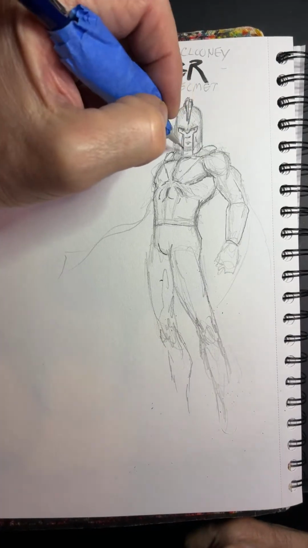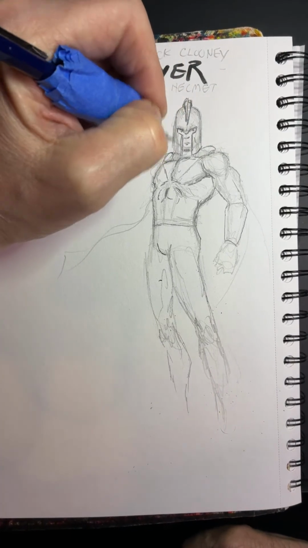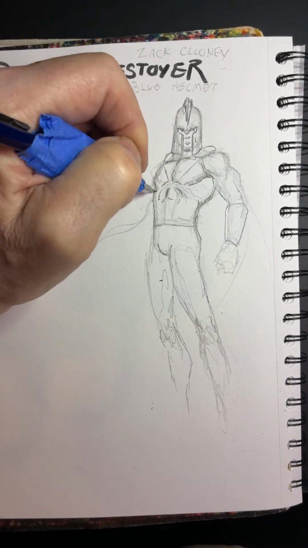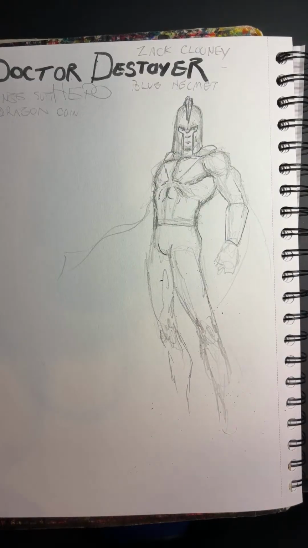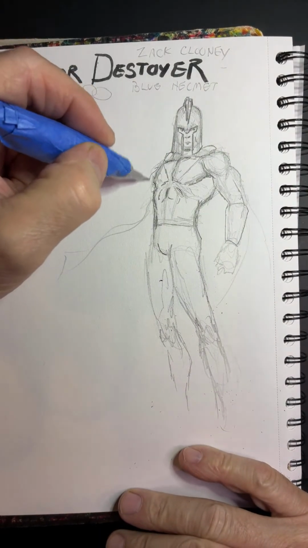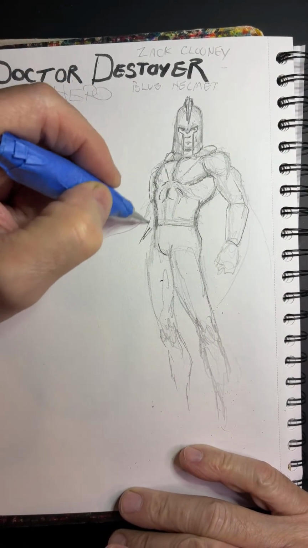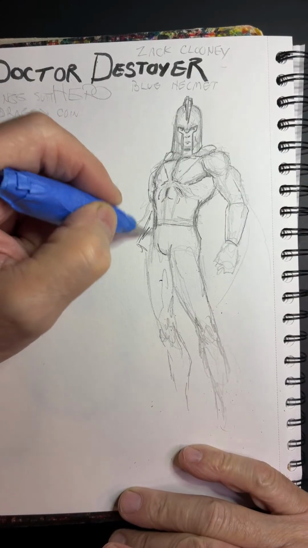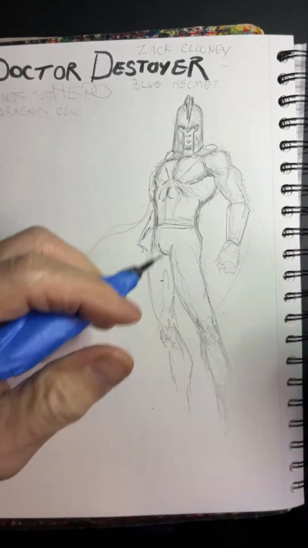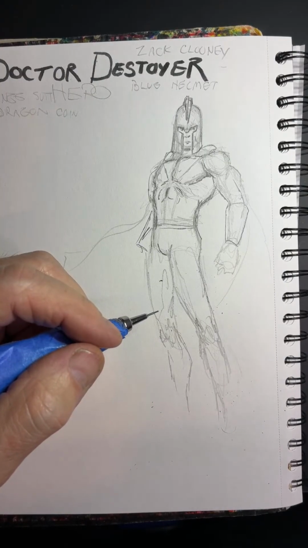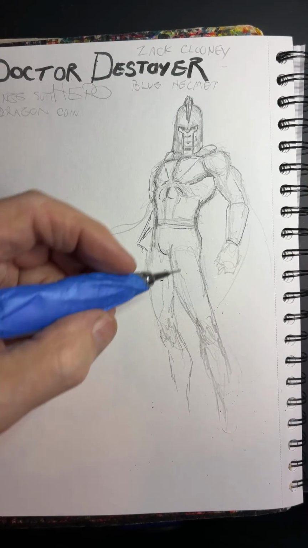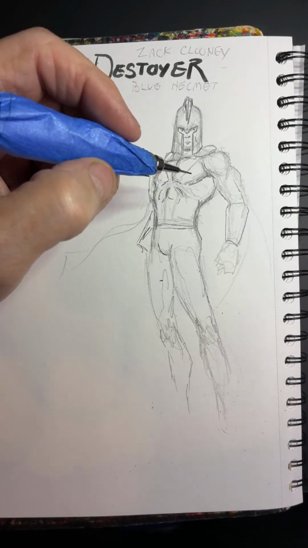Hey, there's Corey. Welcome back, Corey. We are designing our own superhero today, so we're just trying to work out some of the details on Dr. Destroyer. Yes, he's got his powers under control.